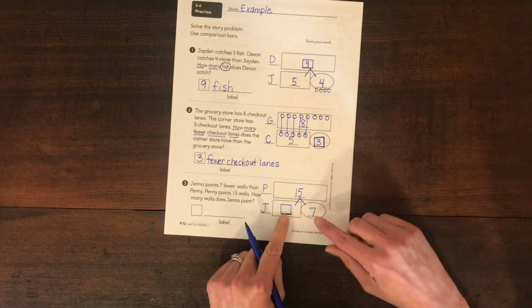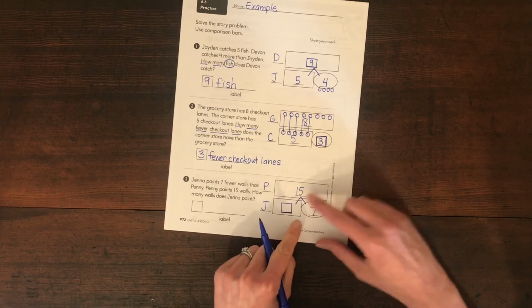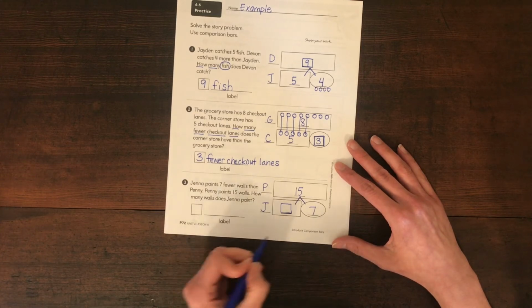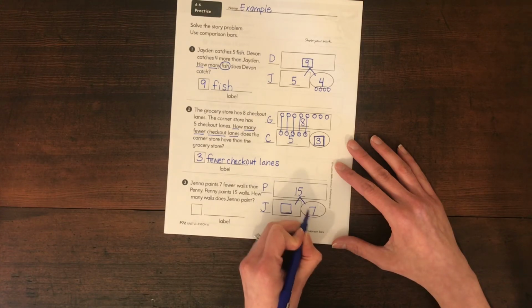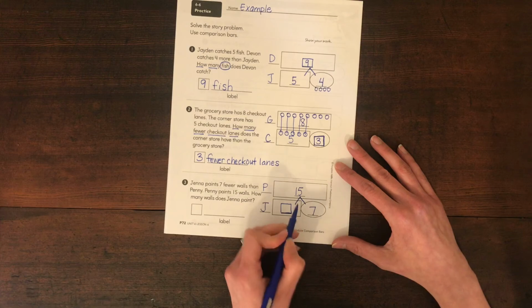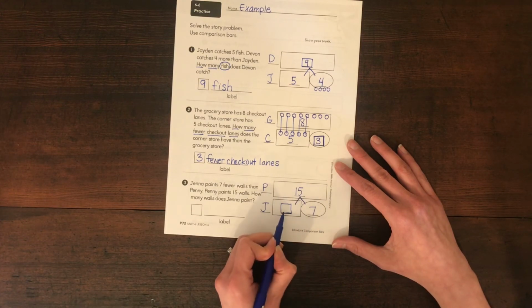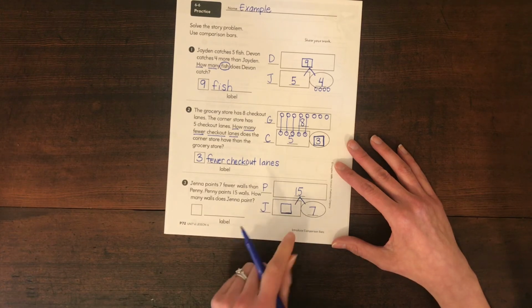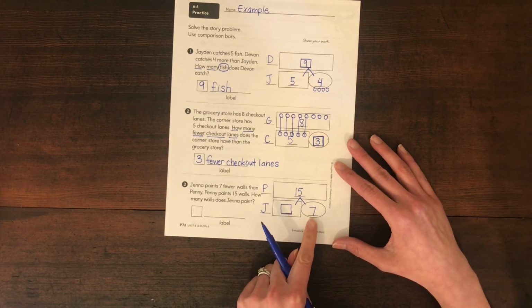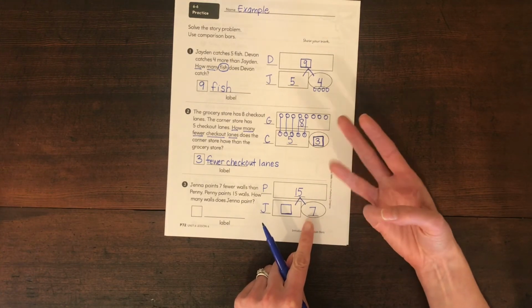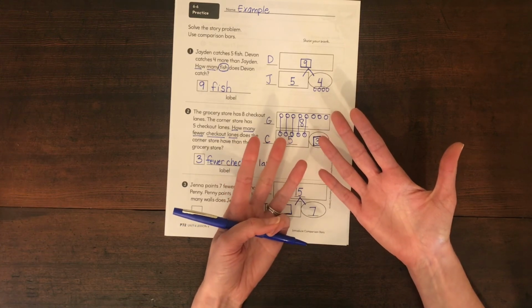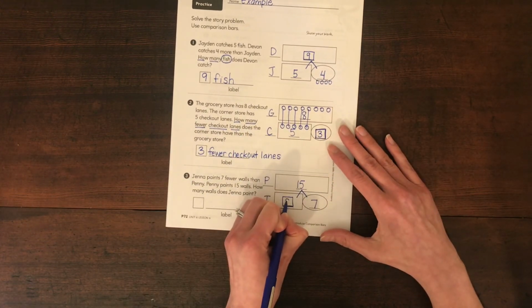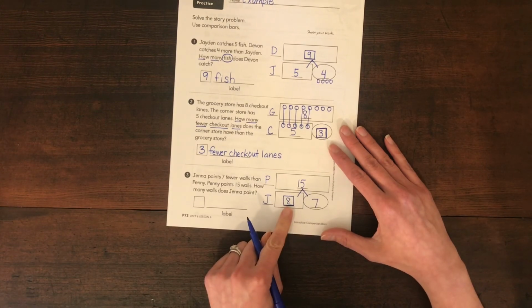Now to figure out this unknown, you can think again about how this is kind of like a math mountain. These 2 numbers at the bottom have to go together to equal the long bar. So we could think about this number, an unknown, plus 7 equals 15, or you can think about 15 take away 7 would equal this number. So I'm going to say the partner that I know and count on until I get to the total. 7, 8, 9, 10, 11, 12, 13, 14, 15. And I have 8 fingers, so the unknown in the smaller bar is 8.